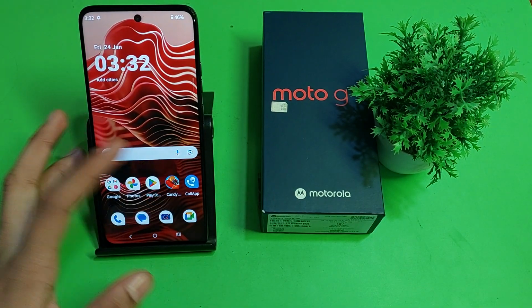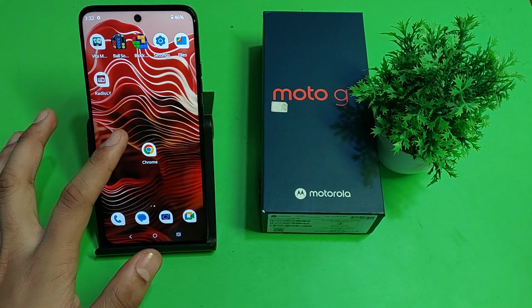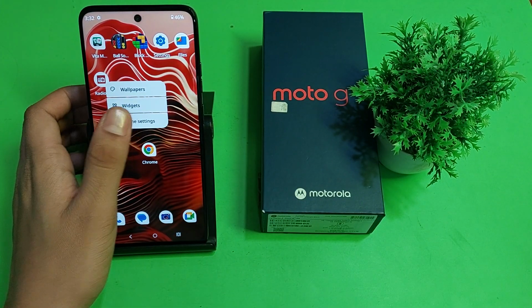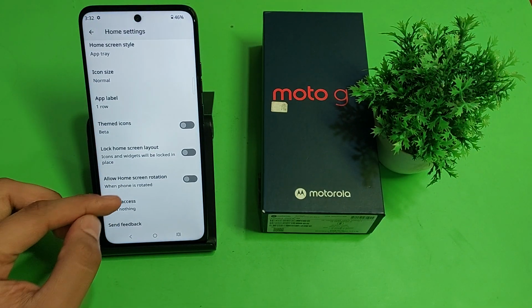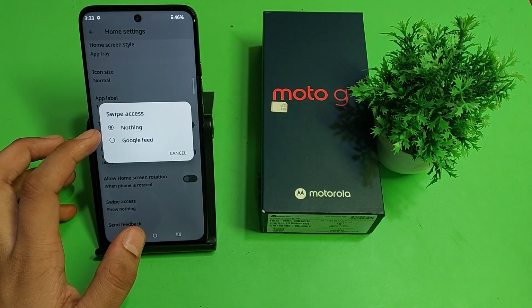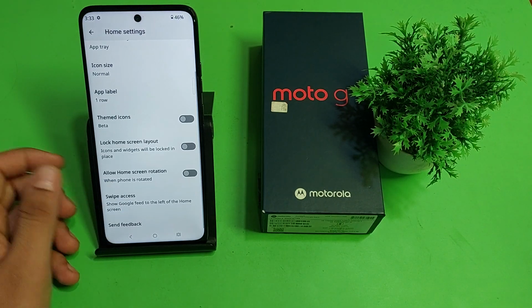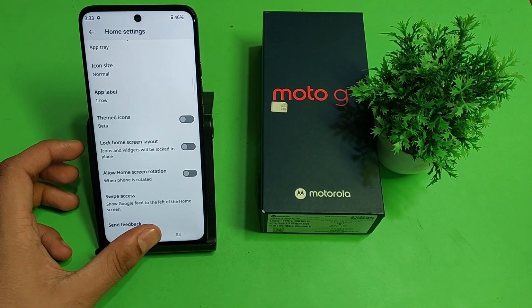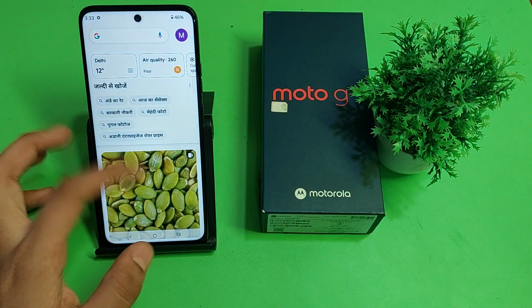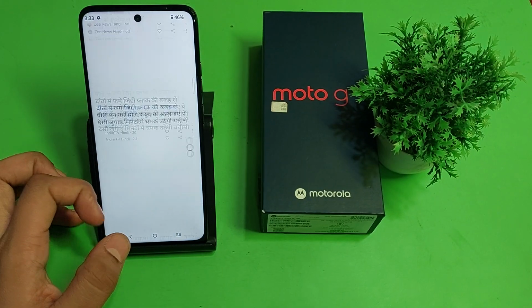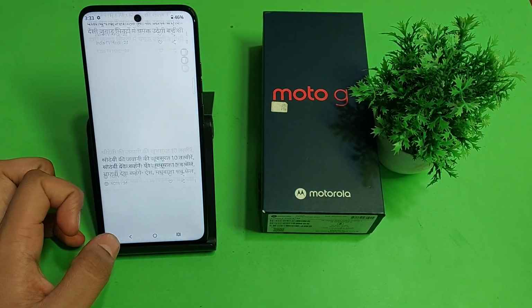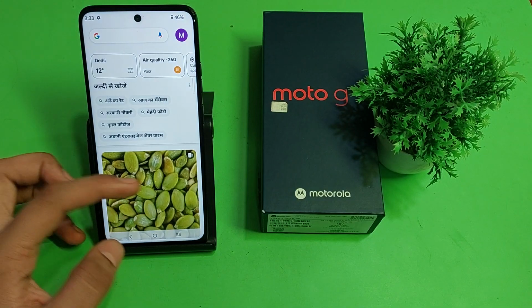Let's talk about the 10th setting, how you can enable the Google Discover feature. So first you have to press your home screen, home settings, and click on swipe access. You have to click on Google feed. You have to enable this. Then this is how you can enable it, and press back. You can see Google Discover feature is now enabled successfully. You can see this is how you can enable it.